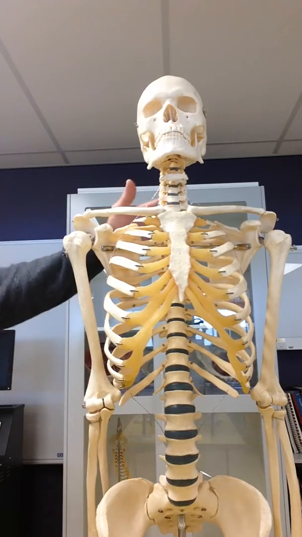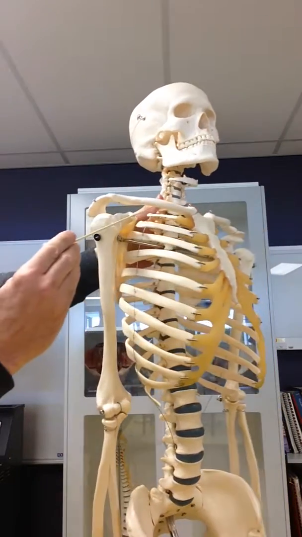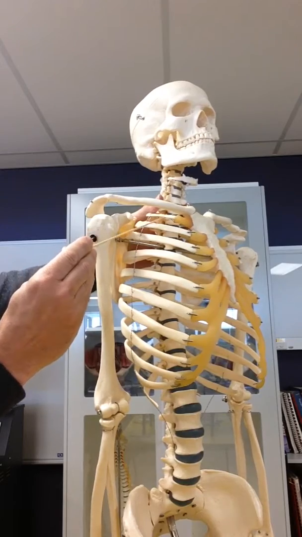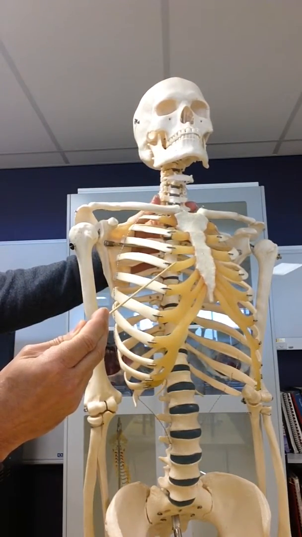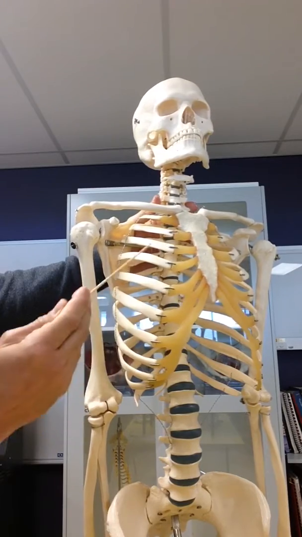All right, looking now at ribs. So here we've got some true ribs. You can see that each one of these has its own costal cartilage that then articulates with the sternum.